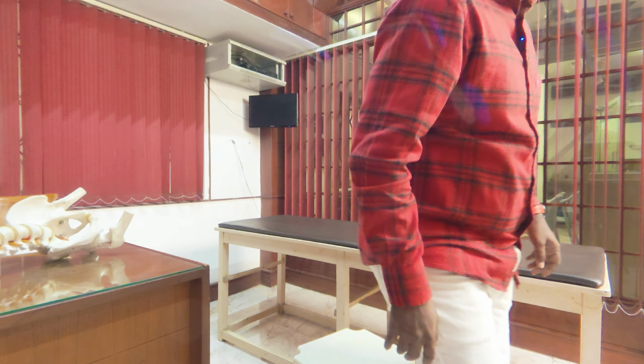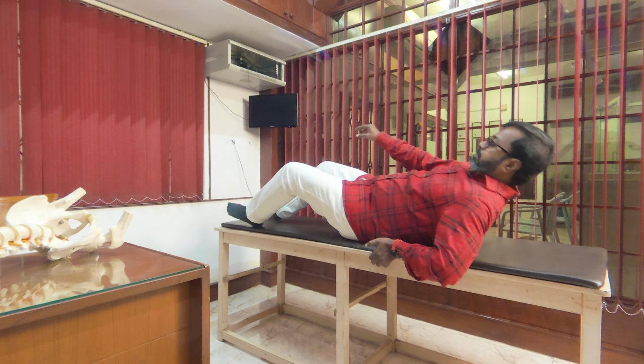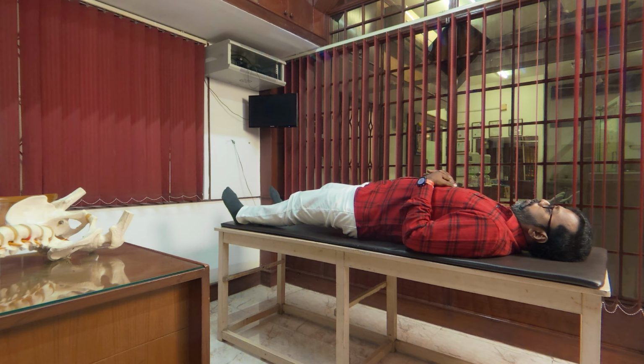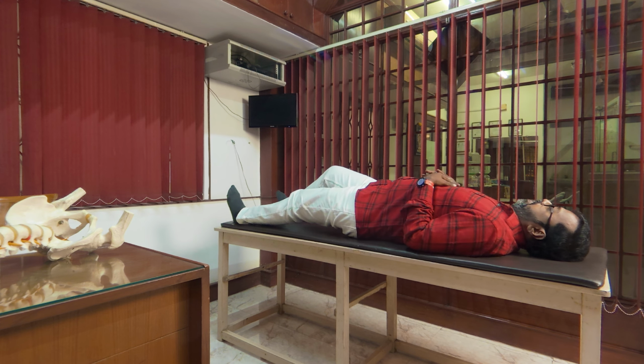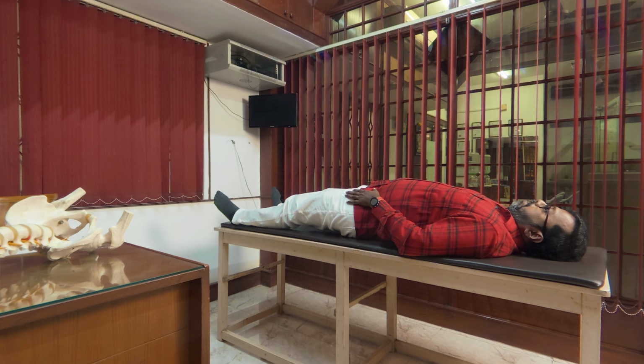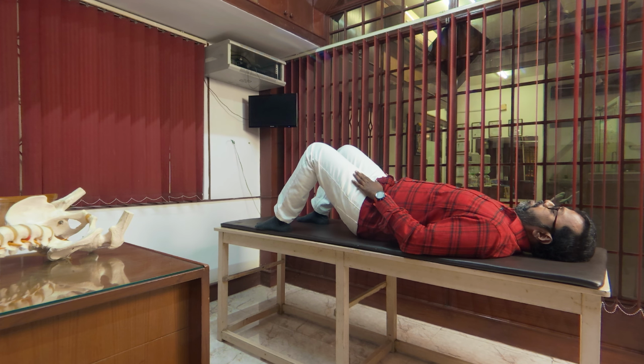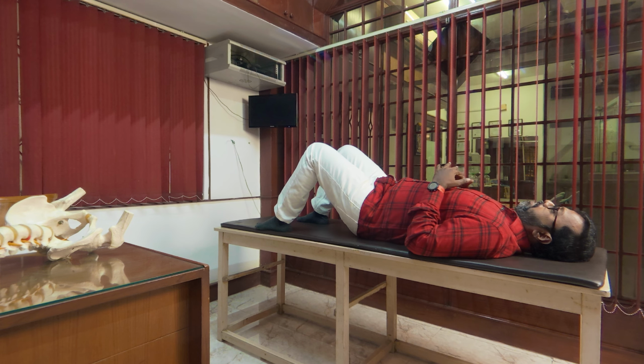The first exercise you should do is a breathing exercise. Whenever you have a problem, just breathe and try to heal it off. For the spine, this is the best position: bending both the knees and lying down flat like this. So lie down like this, just breathe in, breathe out.